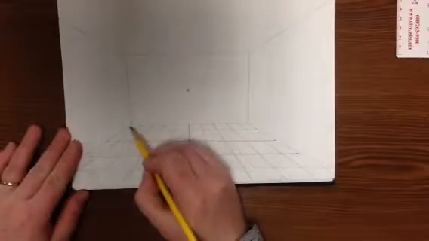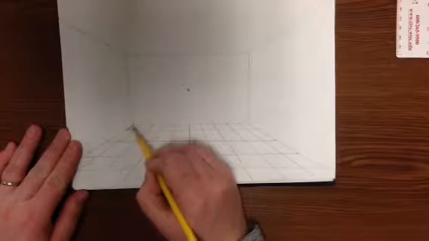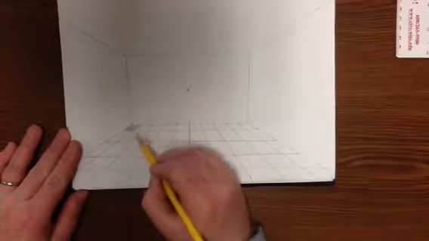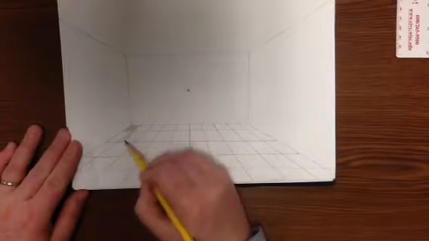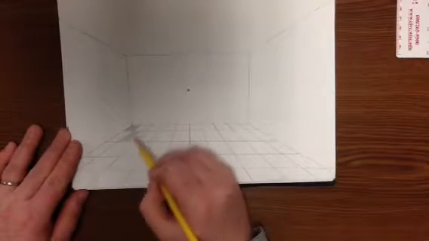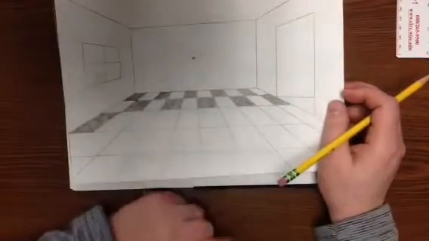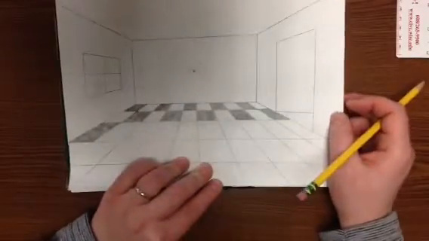Now from here, if you want to go ahead and shade in every other, add a little bit of color, you certainly can do so. I'm not going to take the whole time to do that, but just again to show you, okay, you can start to go every other to create that checkerboard floor look.